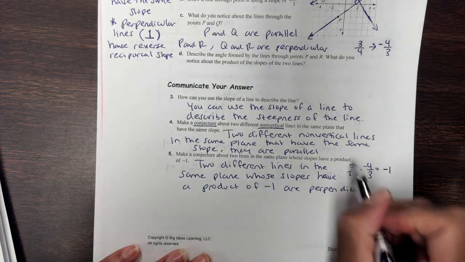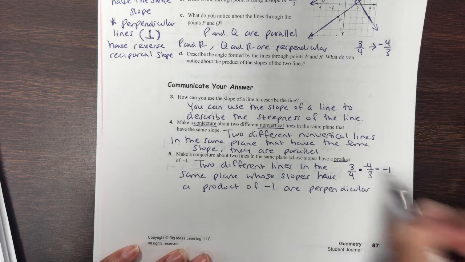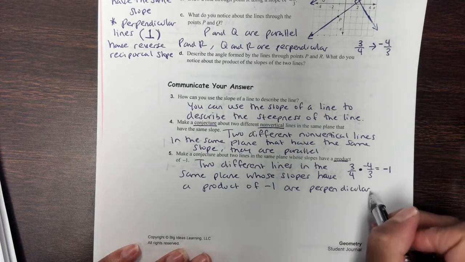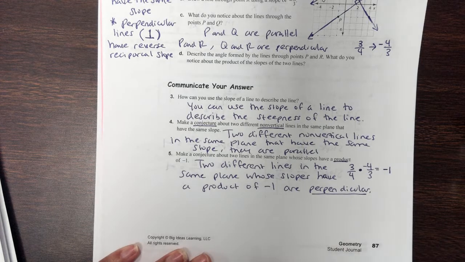Okay? So note, product means to multiply. So multiply your slopes together, you should get -1. That's how you know that they are perpendicular lines. Okay?